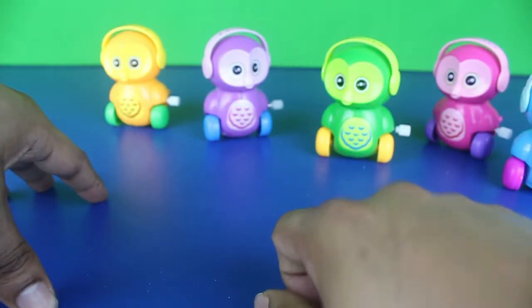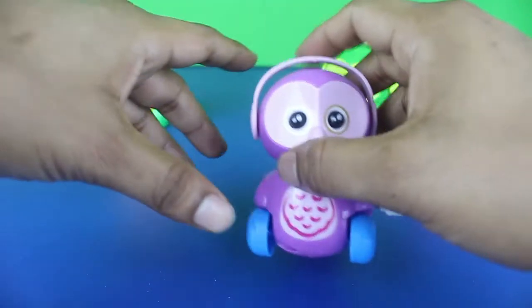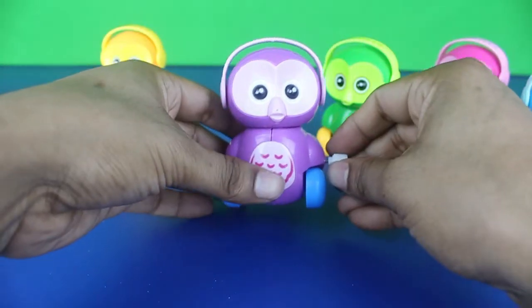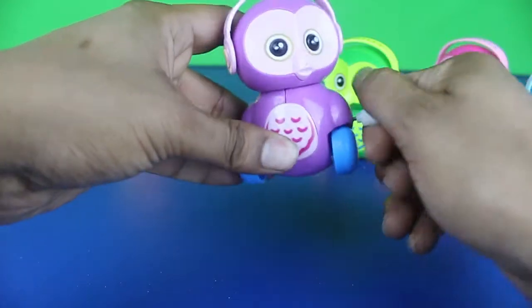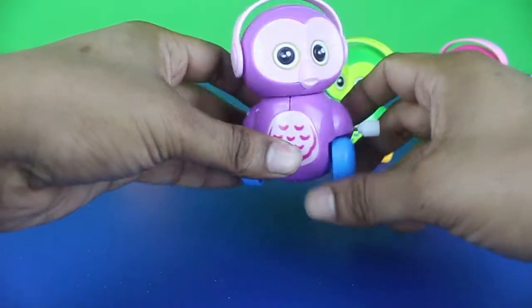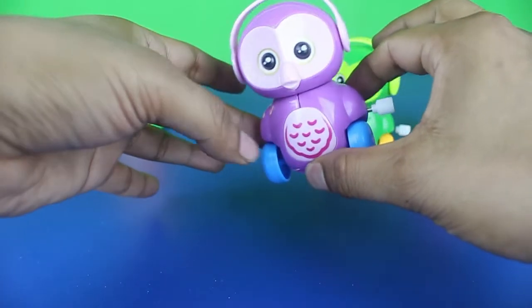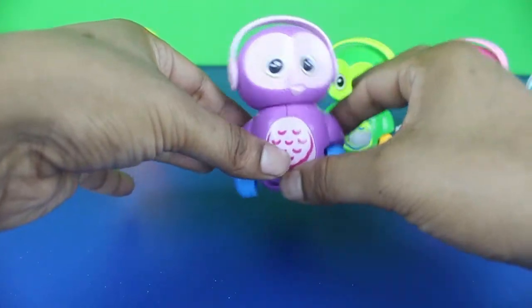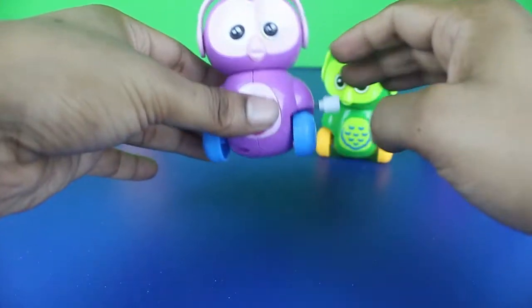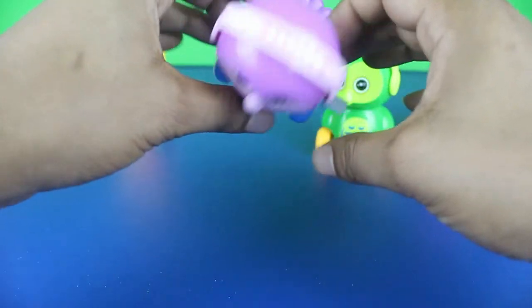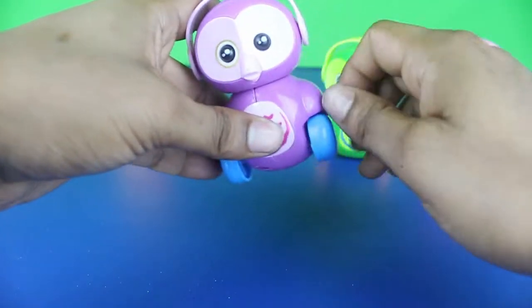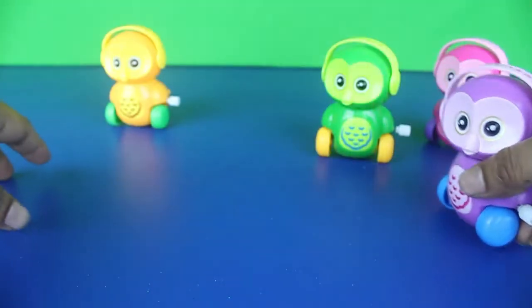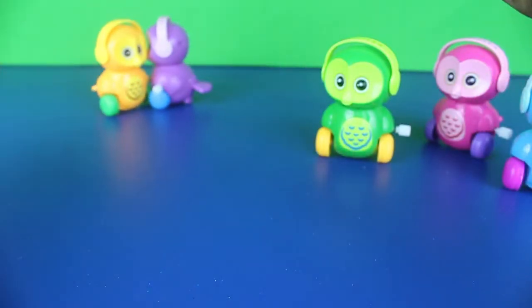Purple color, where are you? Here I am, how do you do? Purple color, owl toys. Purple color, where are you? Here I am, how do you do? This is purple color, owl toys.